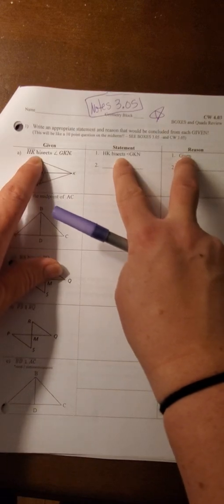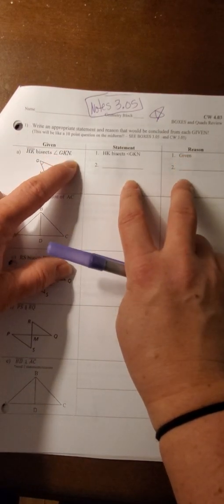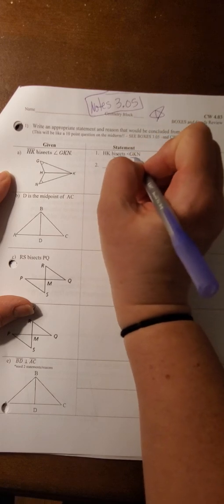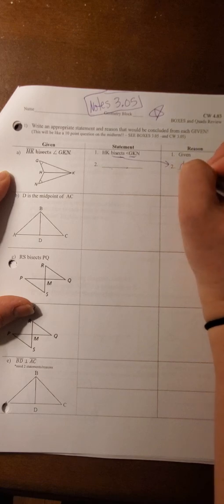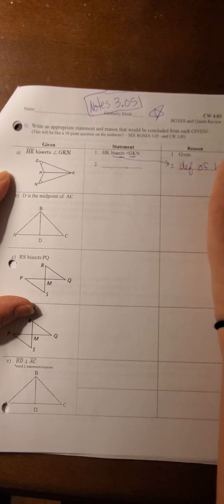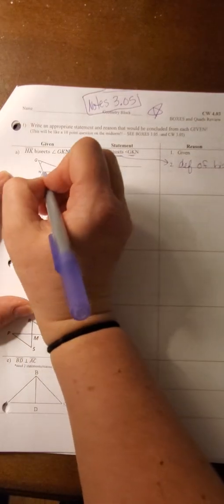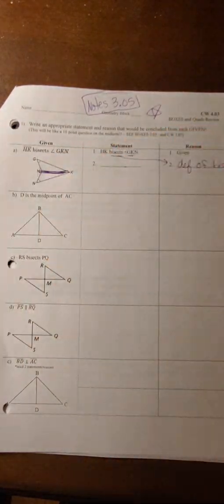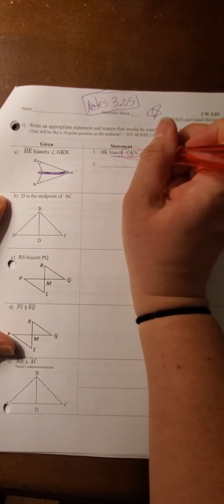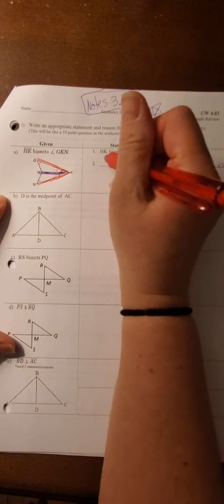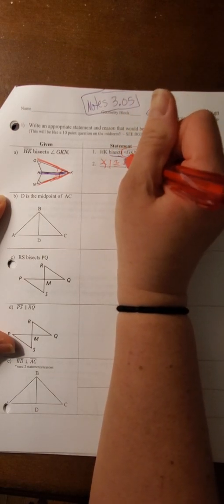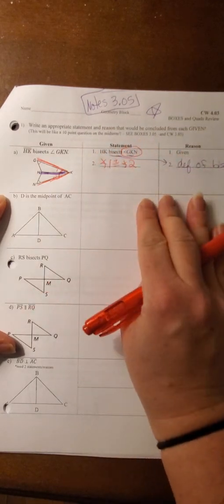Given that HK bisects angle GKN, when you bisect an angle, you create equal angles. Reason being, the definition of bisector tells you that. So looking over to the picture, if HK bisects angle GKN, G to K to N, what's happening is you're creating these two angles here, angles 1 and 2. So we put the 1 and 2 in your picture, and we have angle 1 congruent to angle 2.